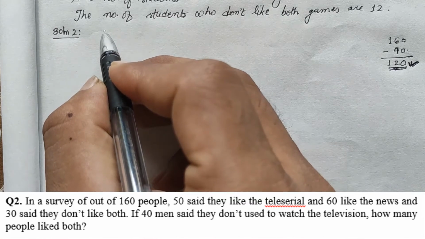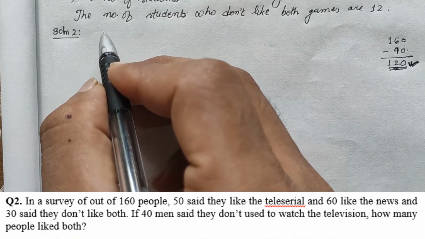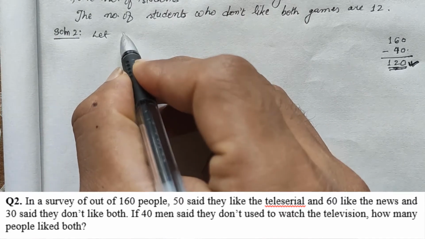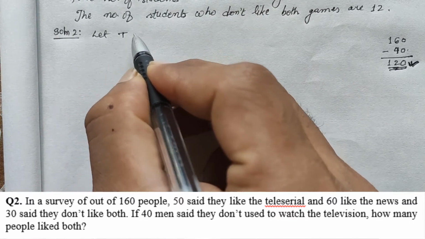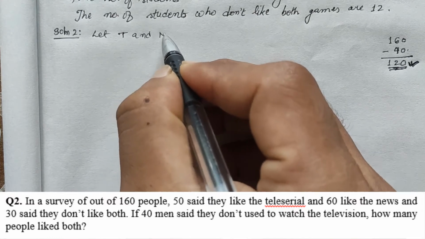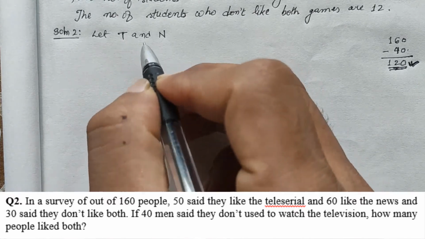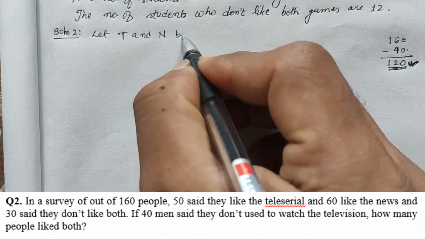Before solving it, you have to assign some alphabets for teleserial and news. So let T and N, capital, just don't take small letters. Sets are always represented in capital letters.